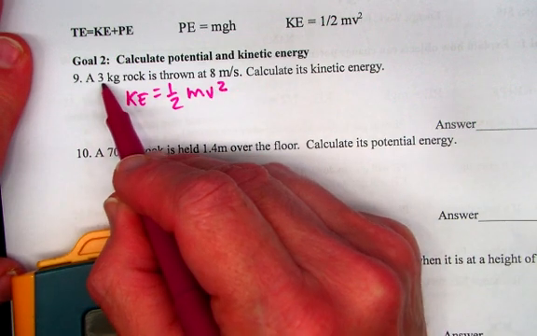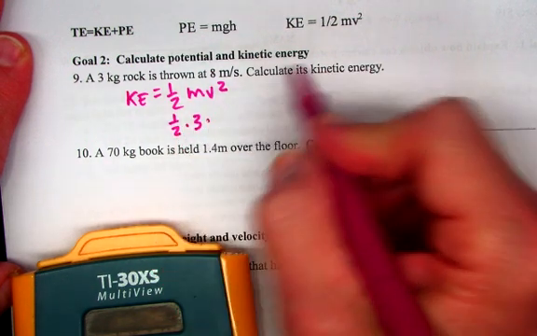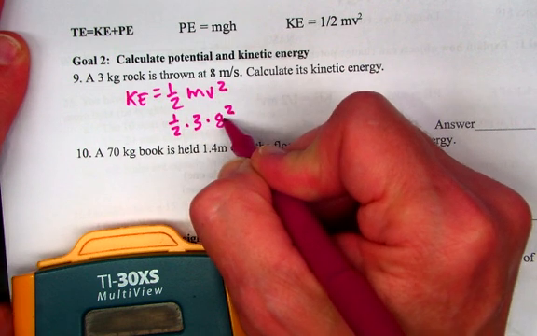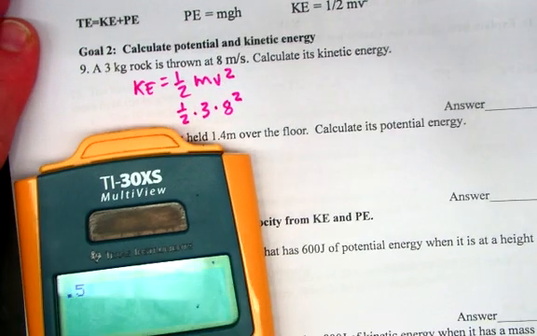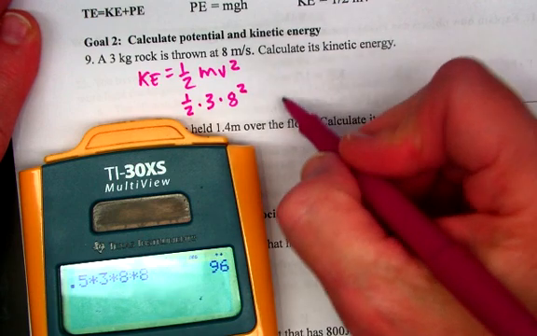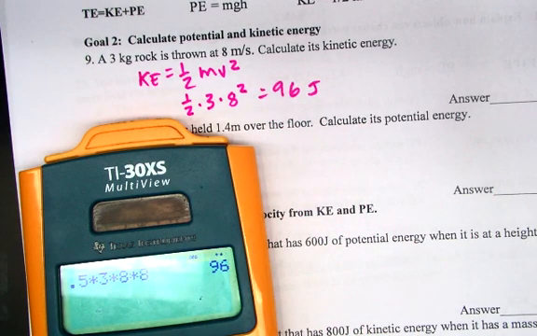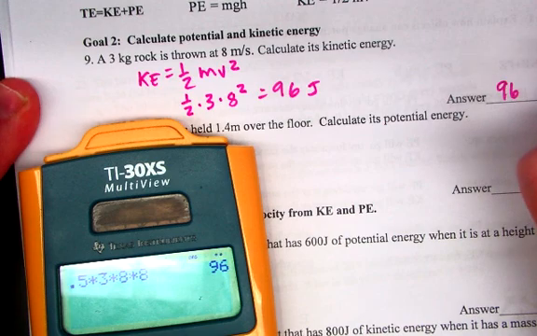So 3 kilograms is a unit of mass. So I'm going to have 1/2 times 3 times my velocity squared. Meters per second is velocity, so it gets plugged in here. So I'm going to basically take 1/2, which is 0.5, times 3 times 8 squared, which is 8 times 8, or 64. And I end up with 96. And the units for all energy and work we're going to see in this unit are joules. So 1/2 mv squared, 96 joules is the answer.